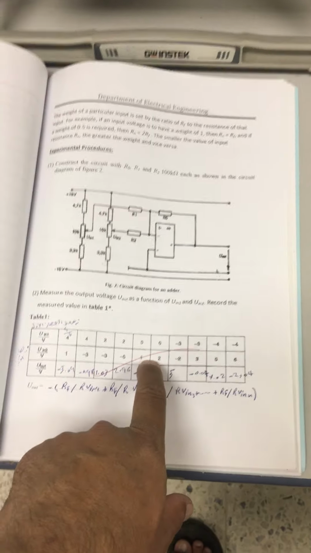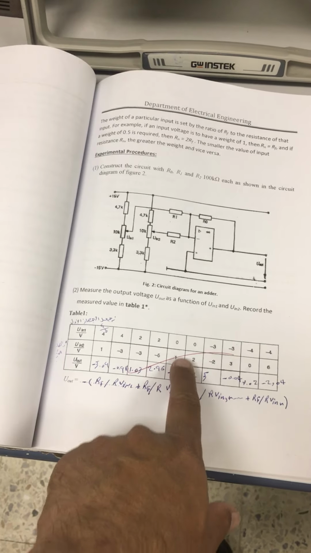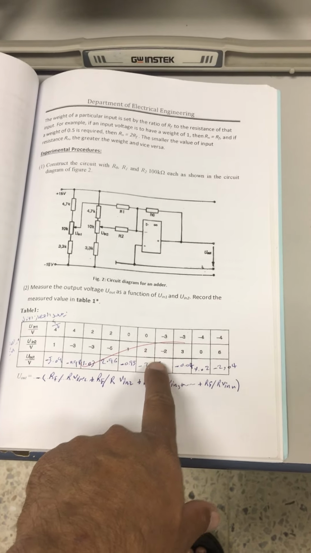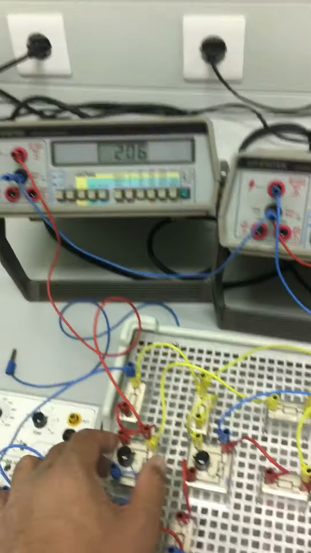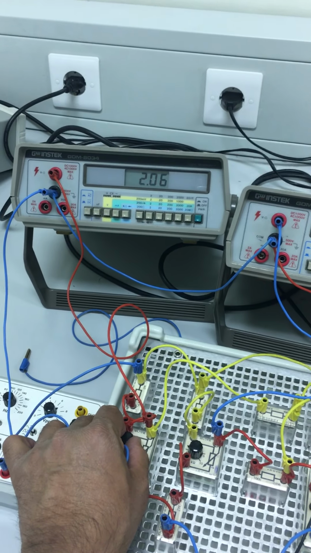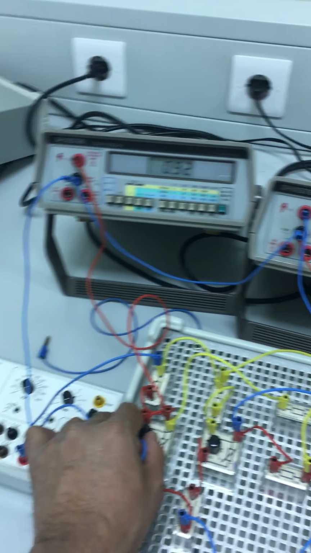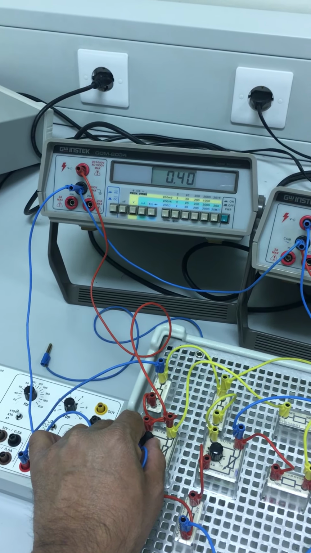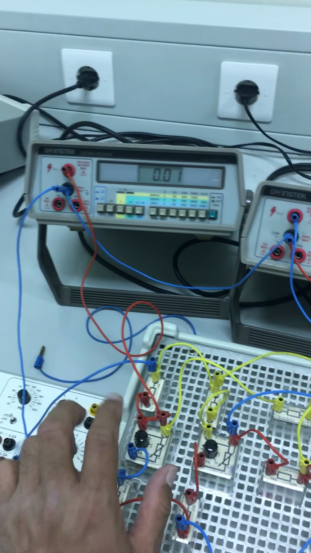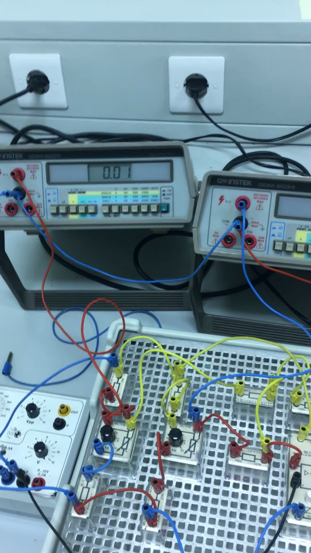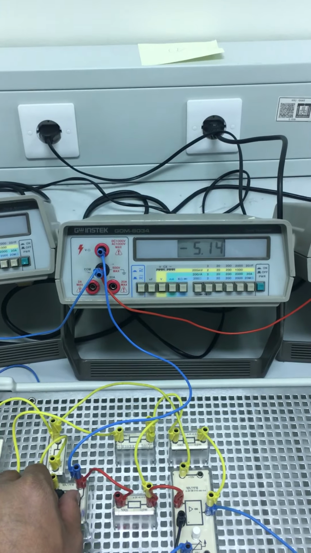And the next value I am skipping. This is a long table, so I am skipping this column and going for the next: 0 U in 1, 2 U in 2. I am making U in 1 approximately 0, and U in 2 as 2.